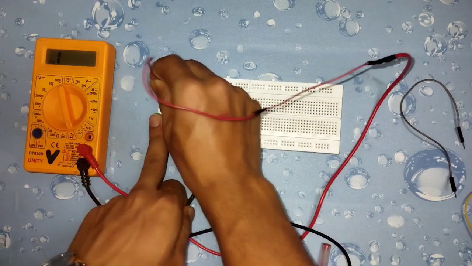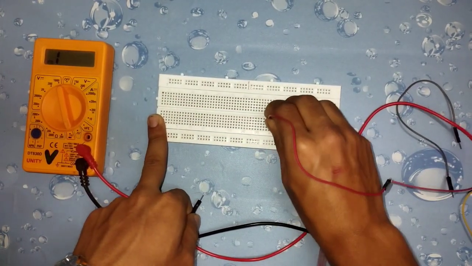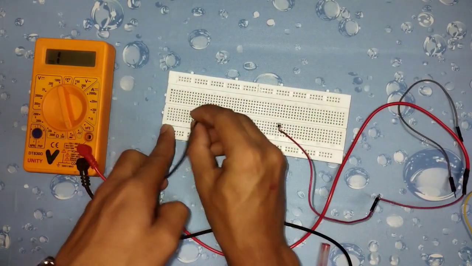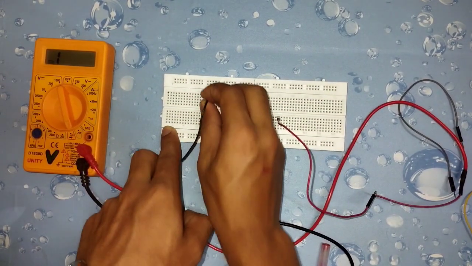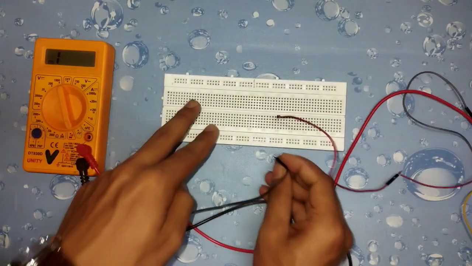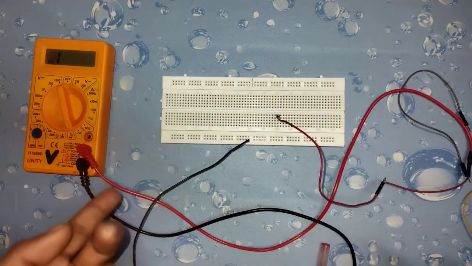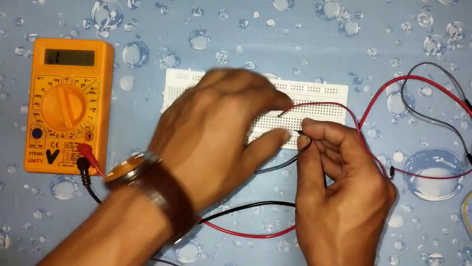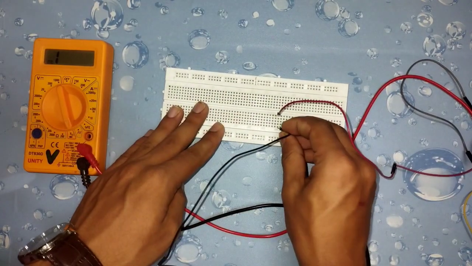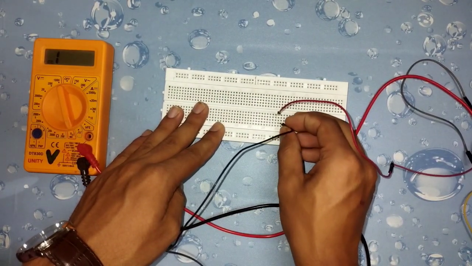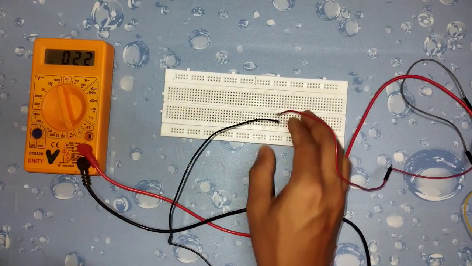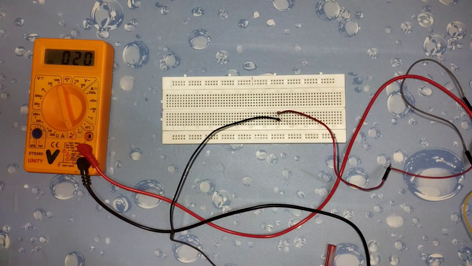Very simple. So let's check here. See, I am inserting it here. There is no continuity. Inserting it here. There is also no continuity. Inserting it here. There is also no continuity. But whenever I insert the probe into any of the holes present in this column, it starts beeping. That is, the holes are connecting internally.